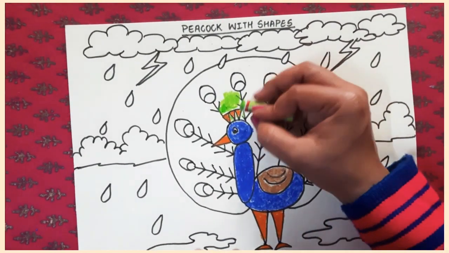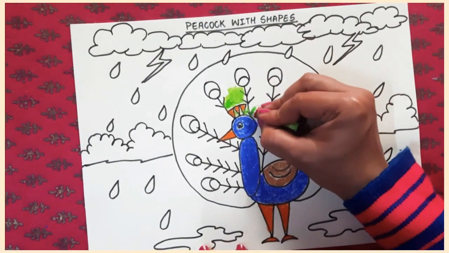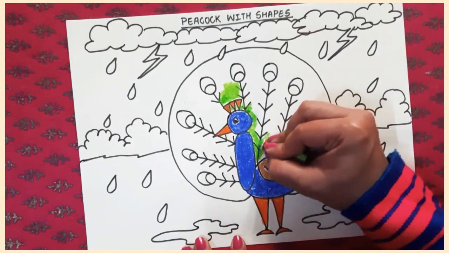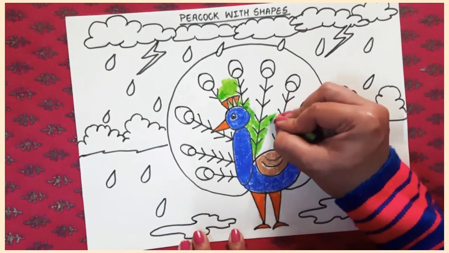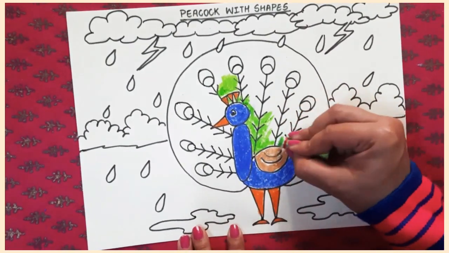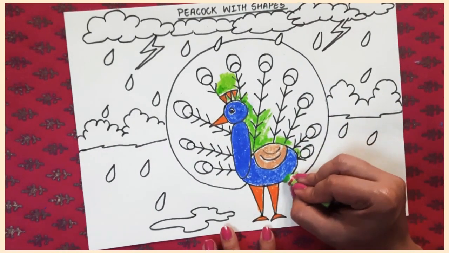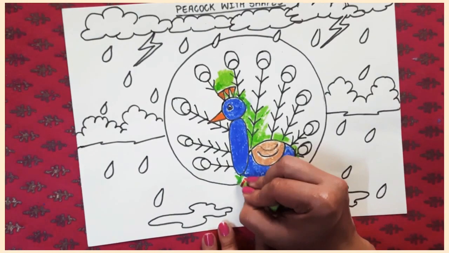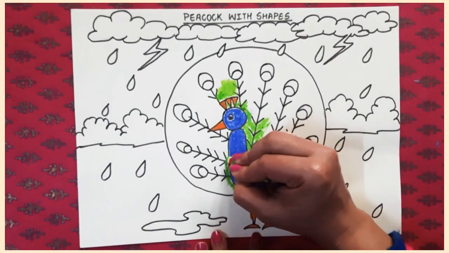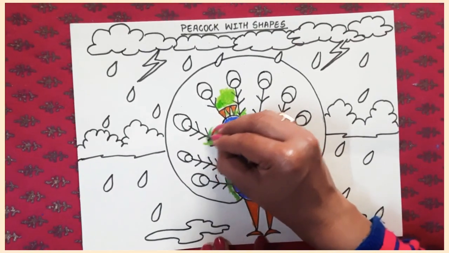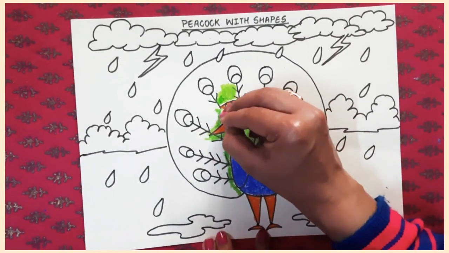Now very carefully, without coloring inside the peacock's body, we will color this entire portion green. Now for that, first of all, the best is that you do an outlining so that your green color doesn't go inside the blue and the orange that we've already done.